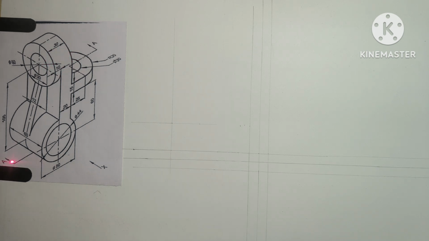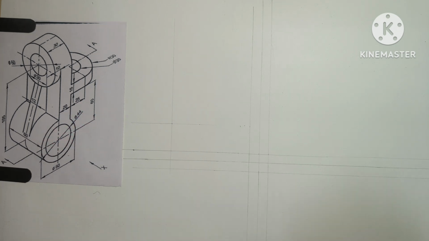But we have to draw the sectional front view. Hence we will take the section line, this one, and from the center, and then this one. AA is the cutting plane of the sectional view of the front view. First of all, we will draw the circle having phi equal to 44 millimeter. First of all, I will take the center point, this one. This will match here, and the phi is equal to 44, means radius will be automatically 22.